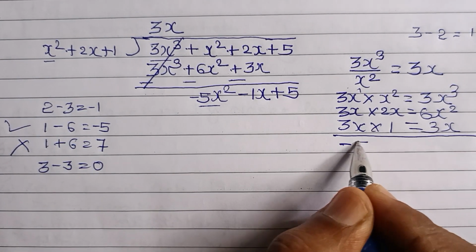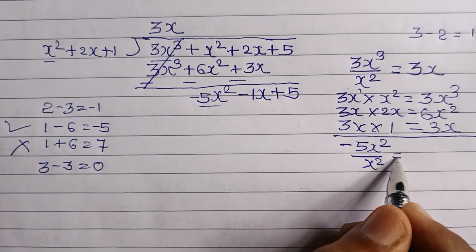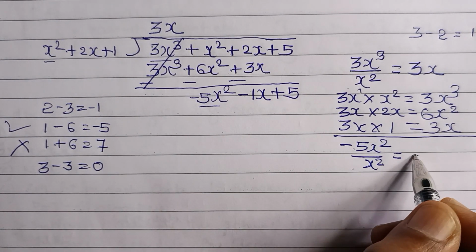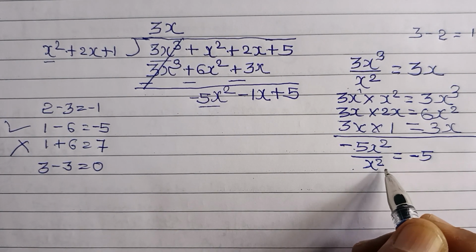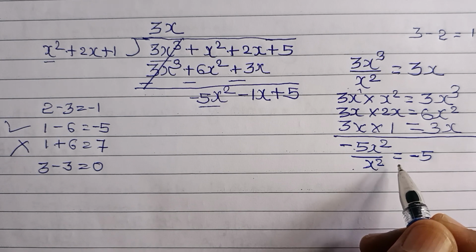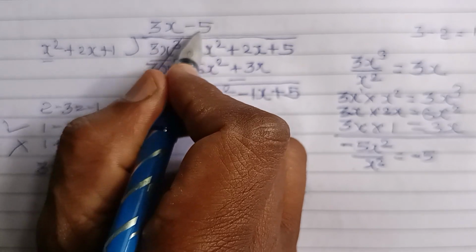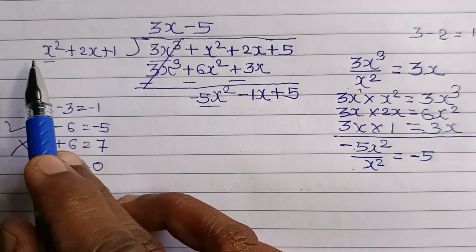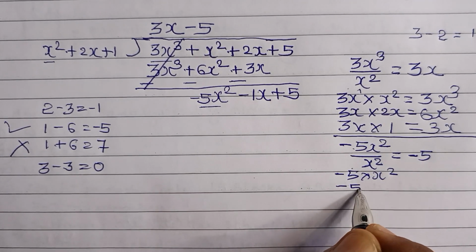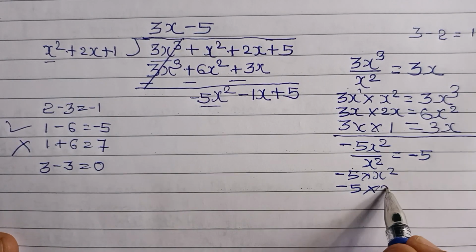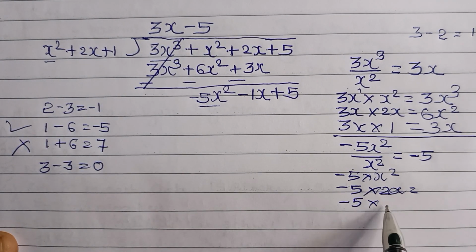So minus 5x squared divided by x squared. So minus 5 divided by 1 is minus 5, and this degree is 2, this is also degree 2. 2 minus 2 is 0. 0 means no need to write any variables, just write minus 5. So this is minus 5, and then you have to multiply this minus 5 into x squared, minus 5 into 2x, minus 5 into 1.